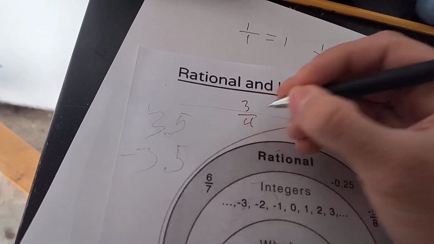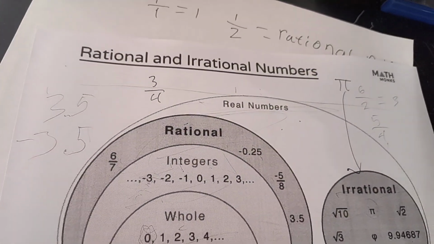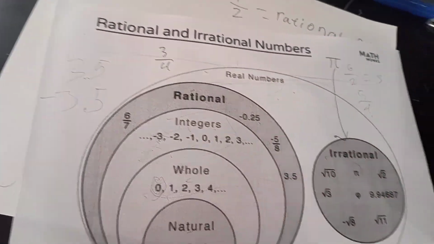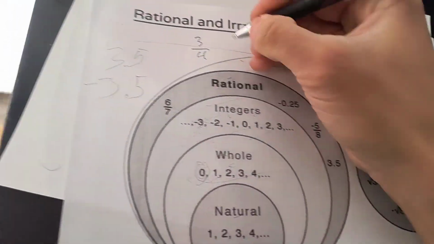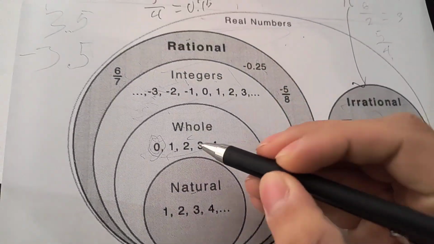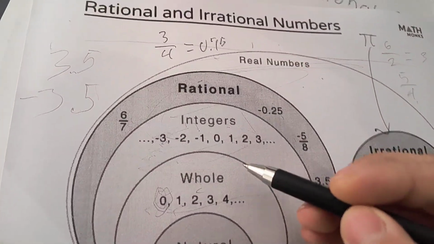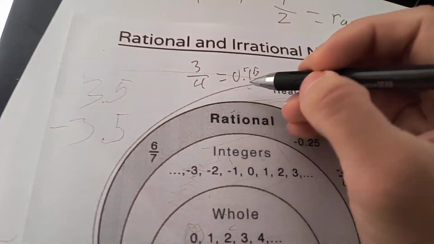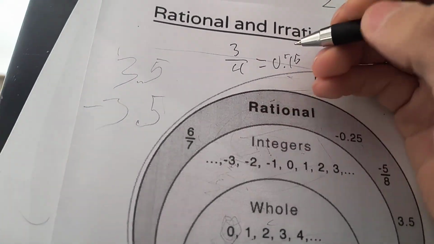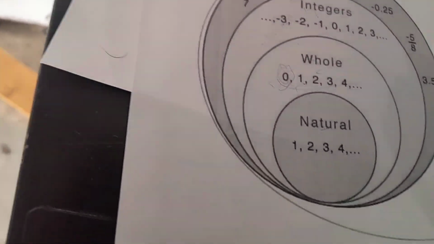3 over 4? Well, 3 over 4 is positive, but it's represented as 0.75, which is not a whole number. So it's not a whole number. It's not a natural number. It's not an integer because integers can't be parts like this. But it is a fraction. It's a number represented by a fraction, so it's a rational number.